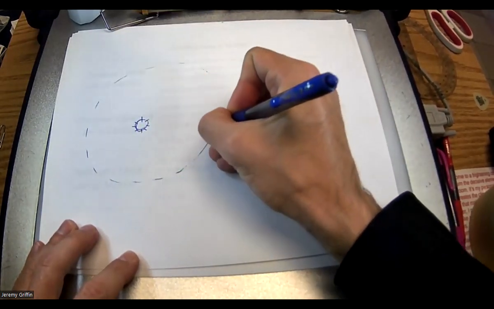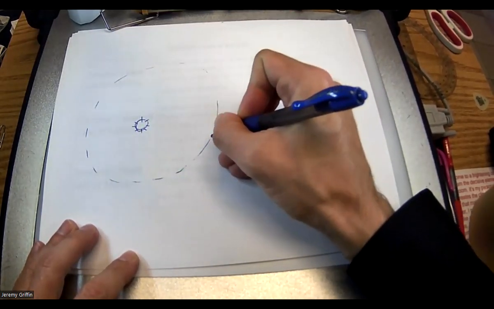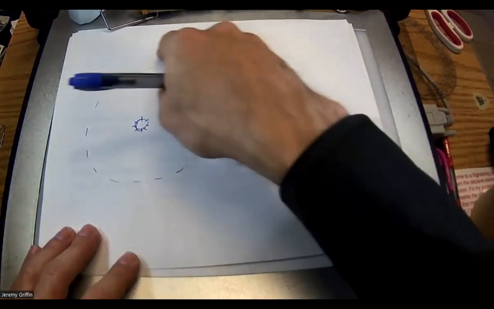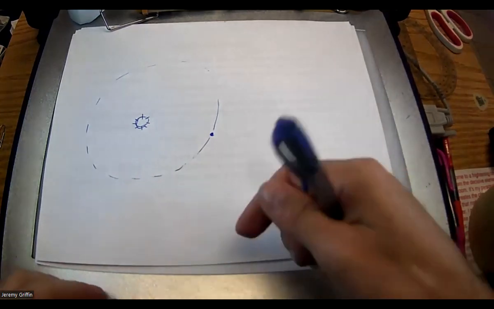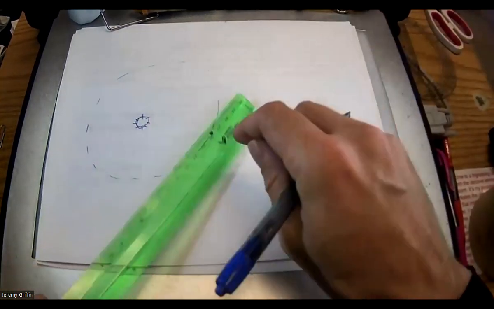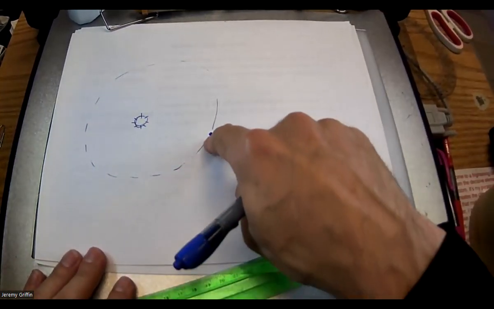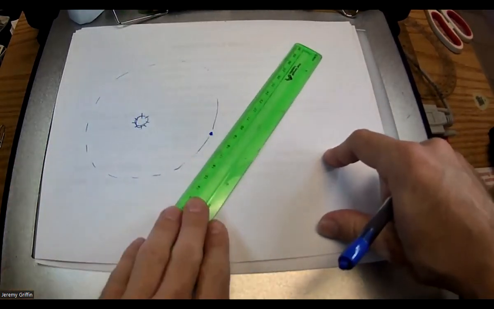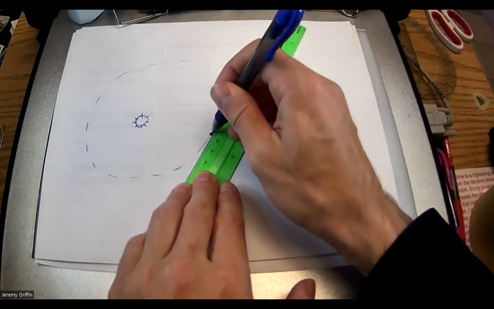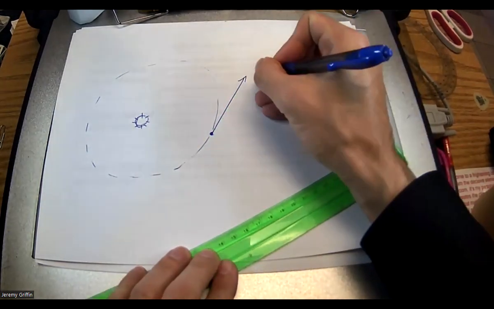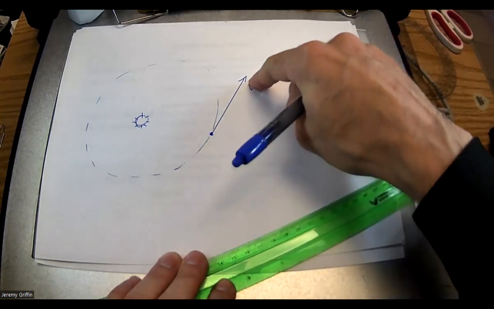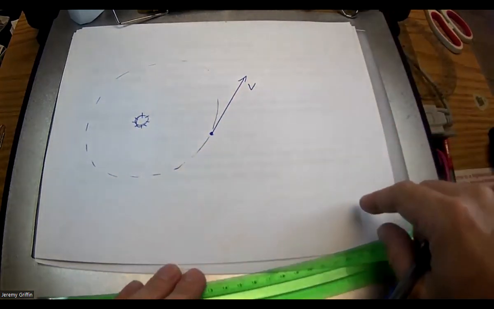Let's say at some point the planet's right here, just going around. Then suddenly you turn gravity off. Does that planet make a 90-degree sharp turn and go this way? No. If I hold my ruler flush to the curve, it's just gonna keep going that way. So turn gravity off, it just keeps on going in a straight line at constant velocity.